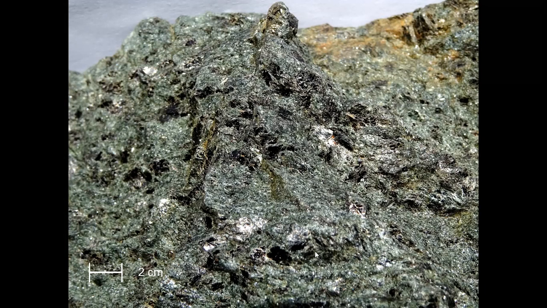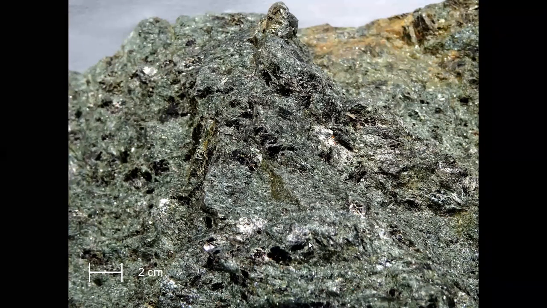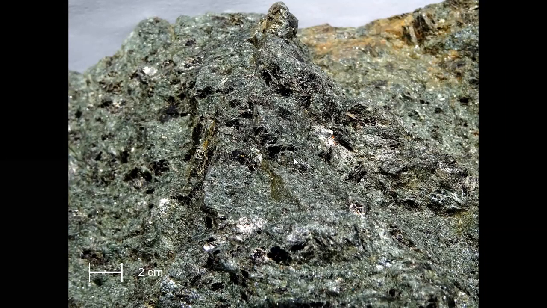Here you can see some cleavage in there as well. You see there's longitudinal cleavage on this piece here, longitudinal cleavage on there and in that one.